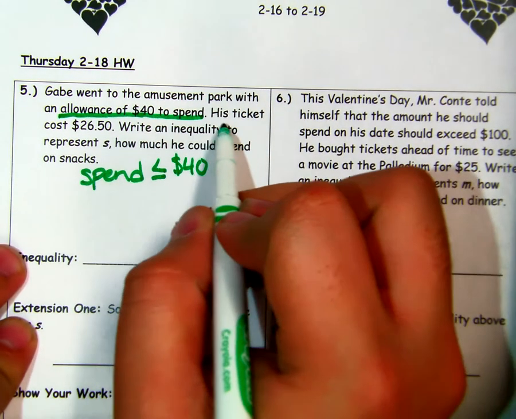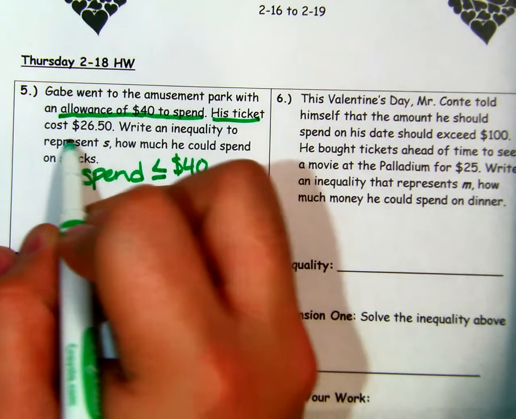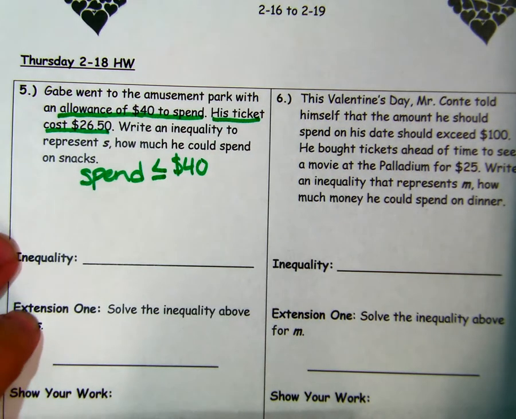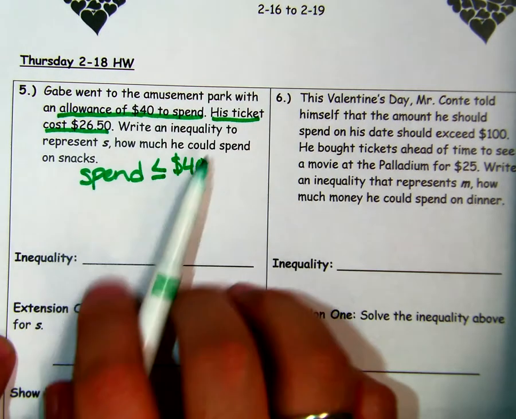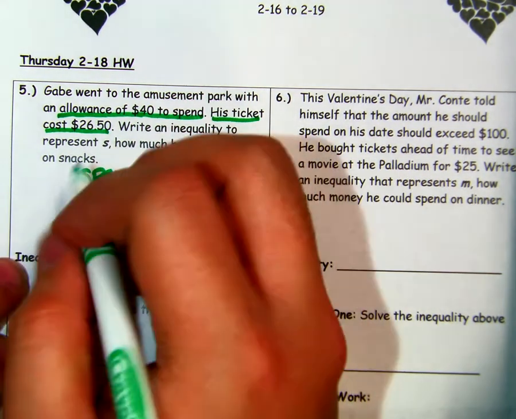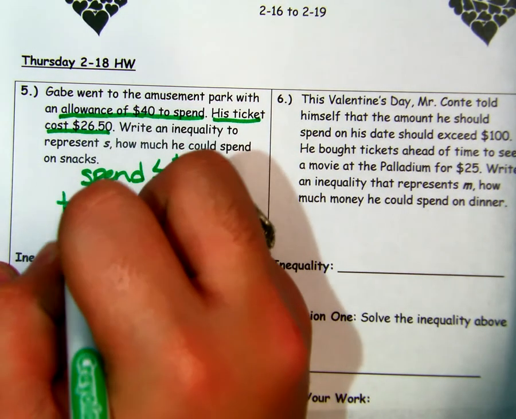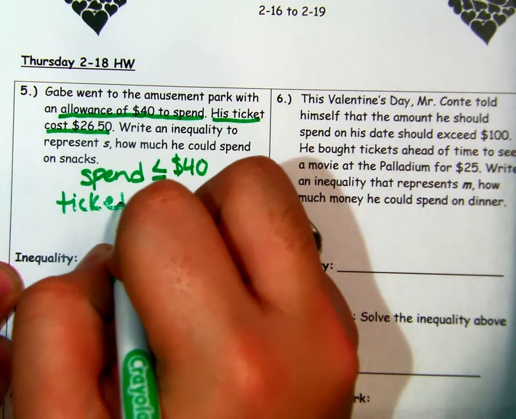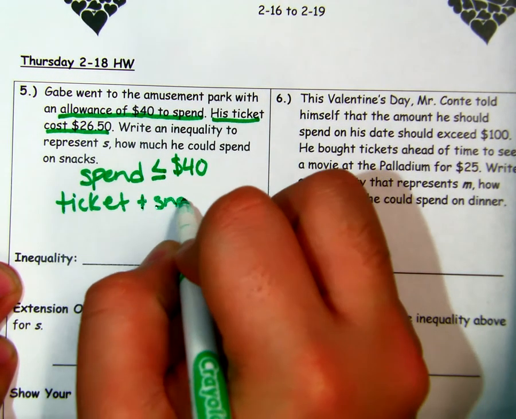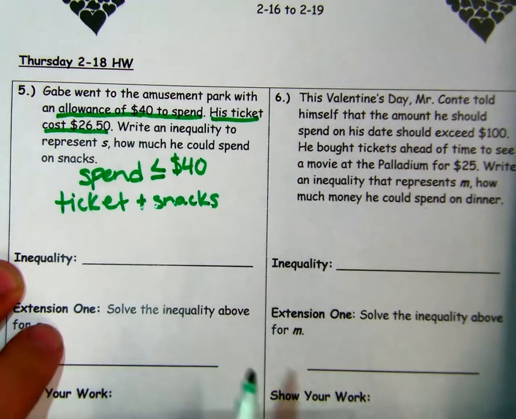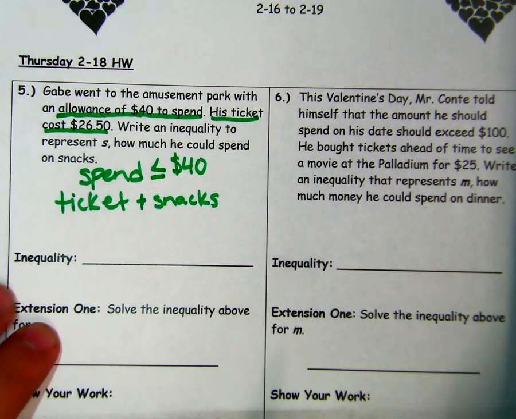The next piece of important information we have is that his ticket cost $26.50. So in order to calculate his total spending here, we need to keep in mind that he's spending for his ticket and he is spending for snacks in order to go to the amusement park.